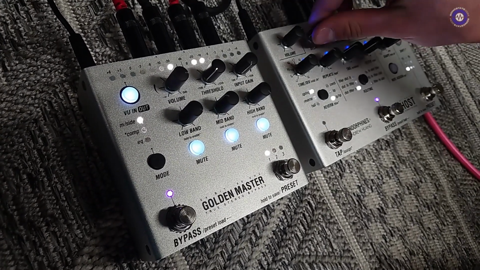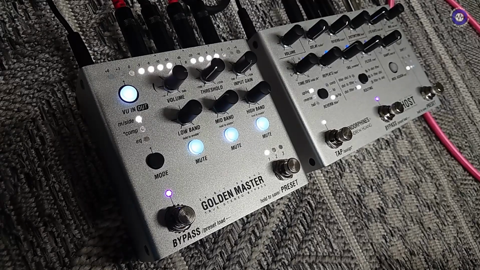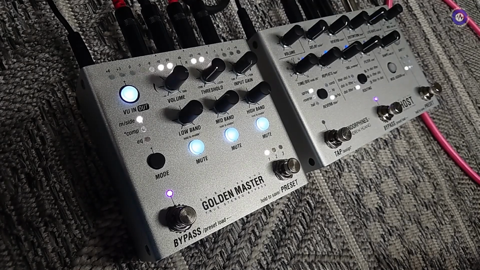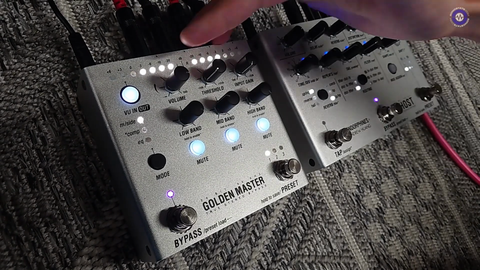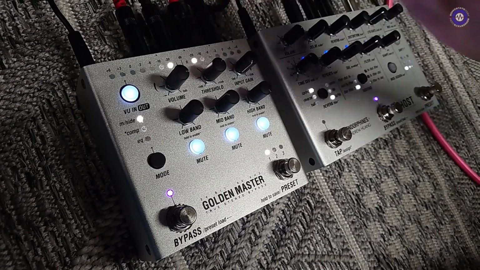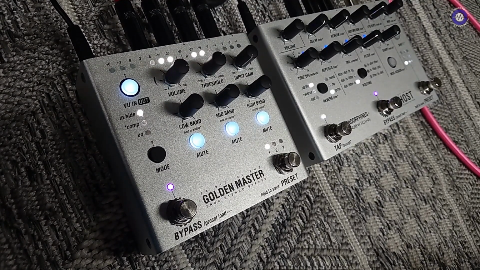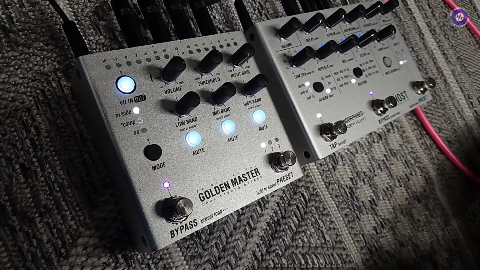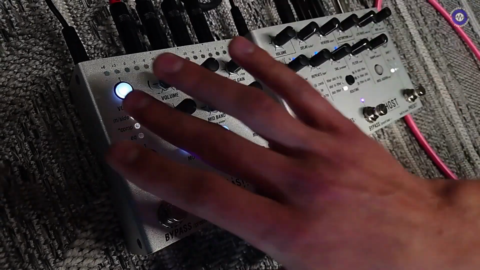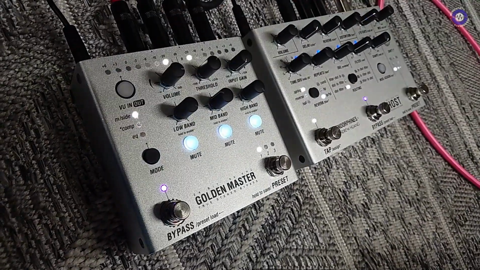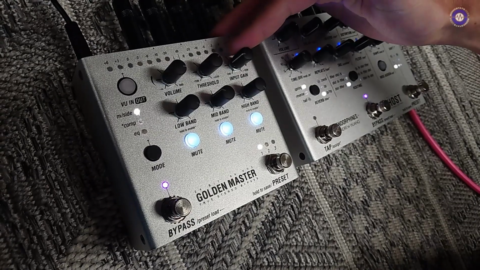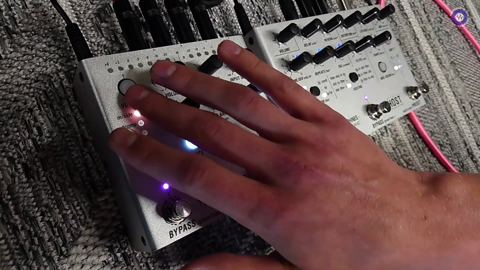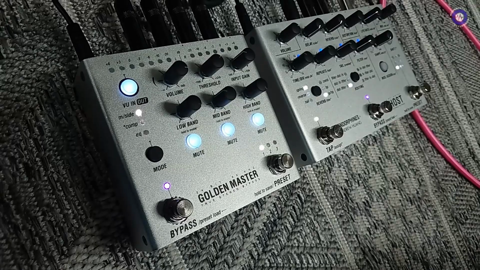We can remove some of the effects. Or we can reduce the threshold. And now we also have a full-size VU meter. You can press once and you will see the input going in. You can adjust the input gain if you need to. Or you can press it once more and you will see the output.